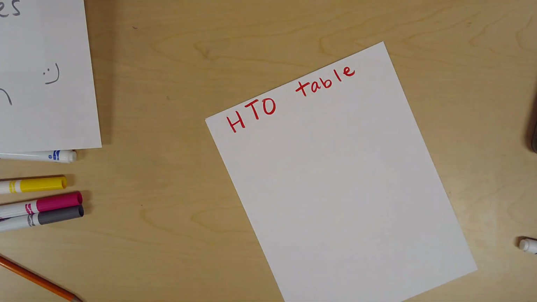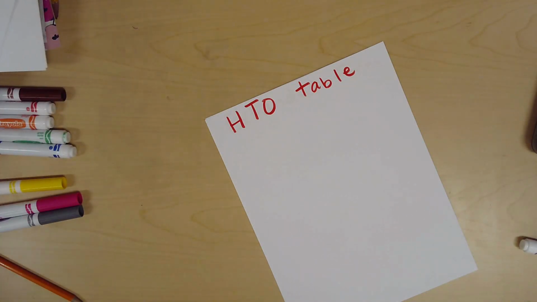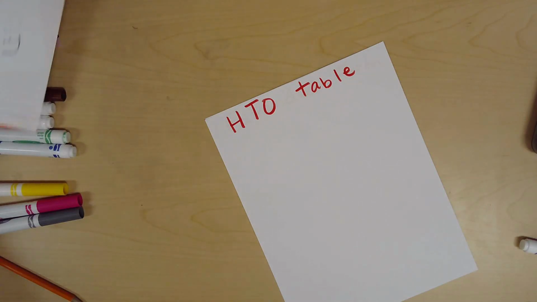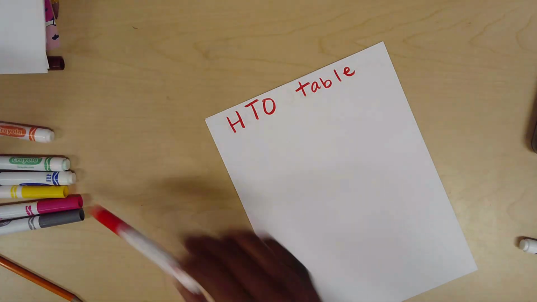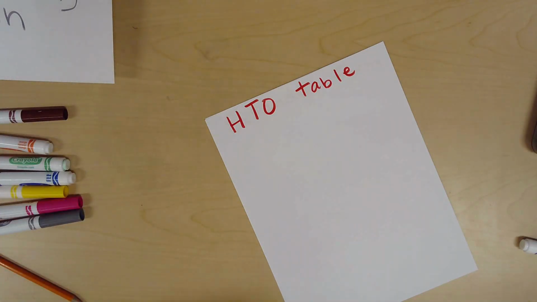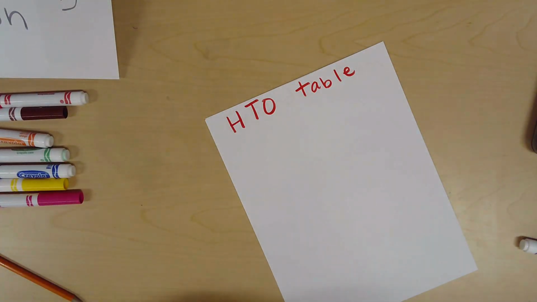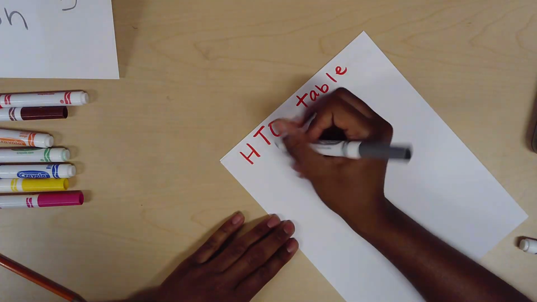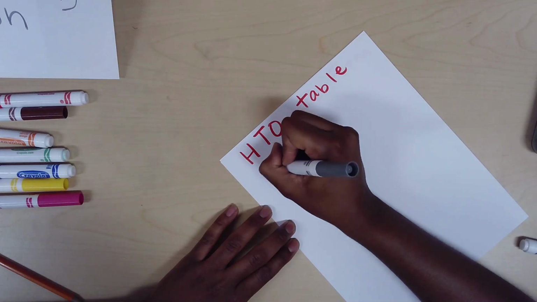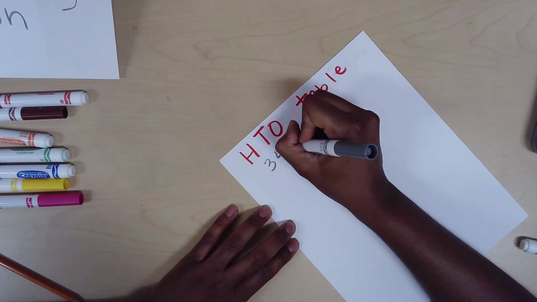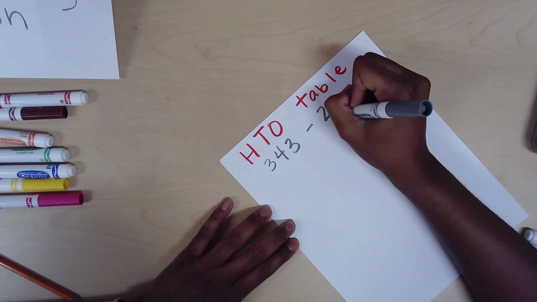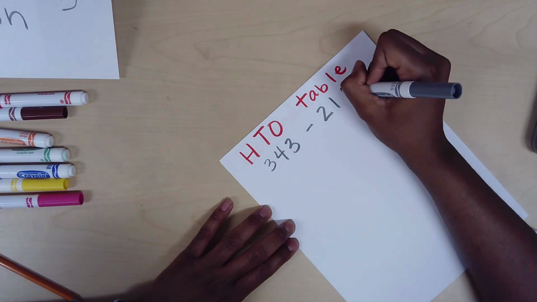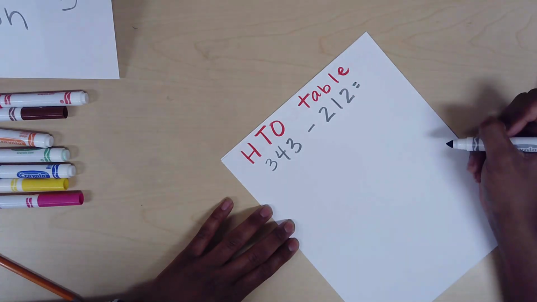All right. And so the first equation that we're going to do, and I'm going to do the same equations for the first two problems of each one, if that makes sense. So this first one that we're going to do, if my paper will stay up there without sliding, okay. The first one that we're going to do is going to be 343 minus 212. All right, oops, sorry.